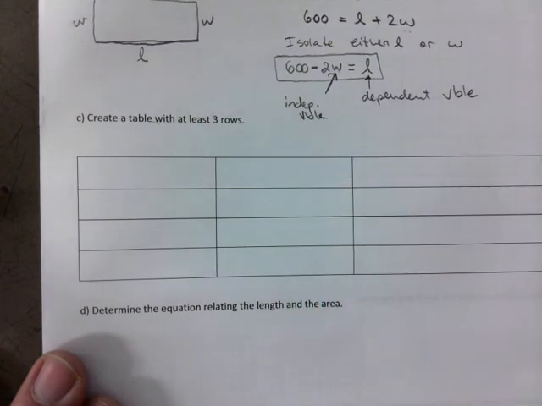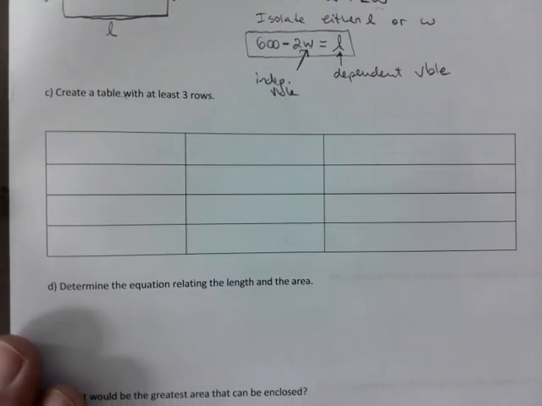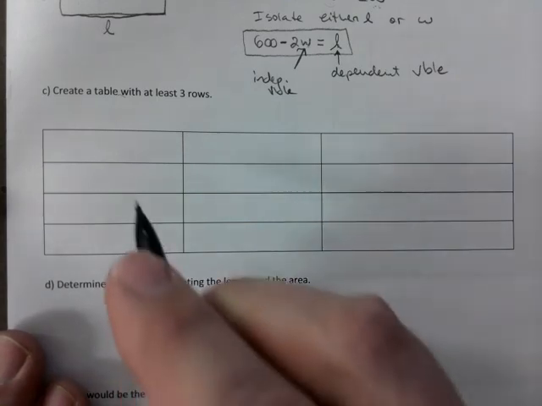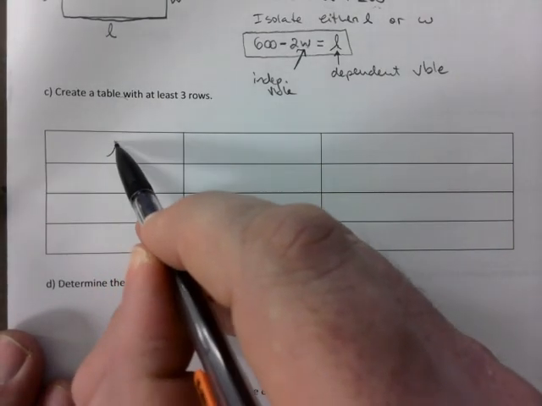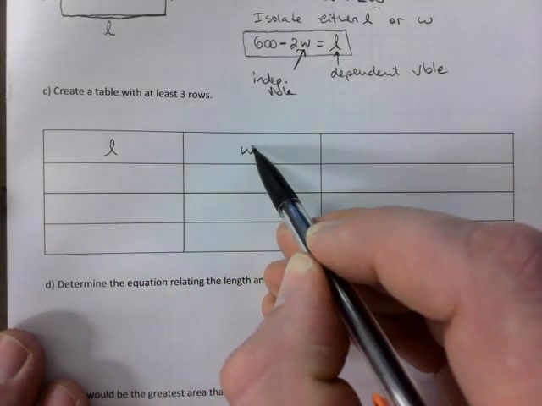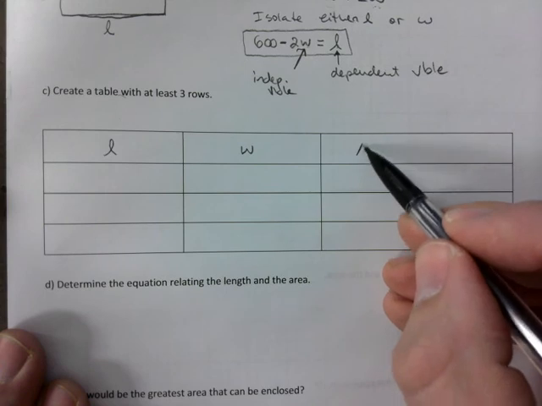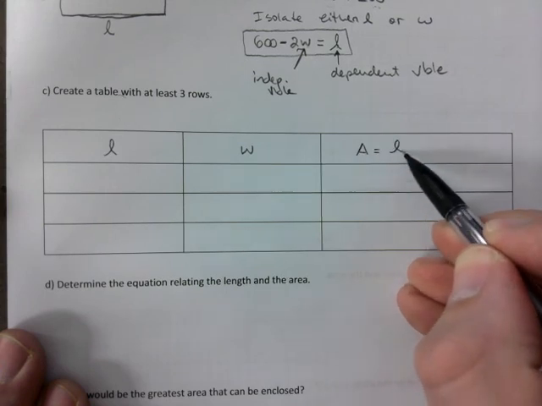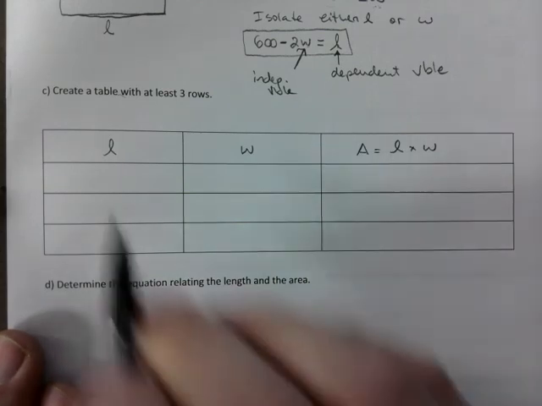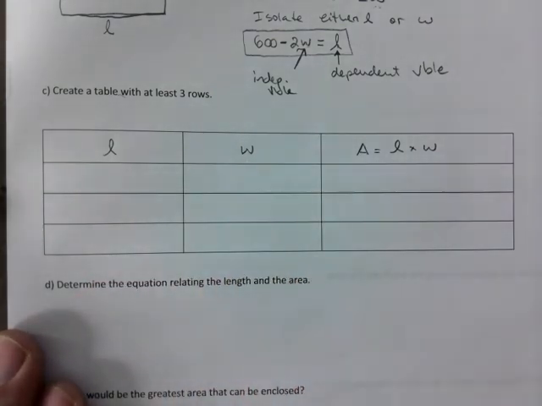And I don't have a lot of room, so I'm just going to go like that. So watch this. I tend to just make the first column length, the second column is my width, and this is area, which is just length times W, right? You know when it's fencing, it'll be length, width, area.